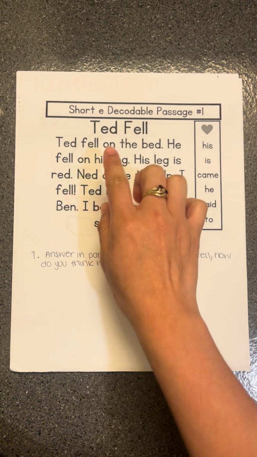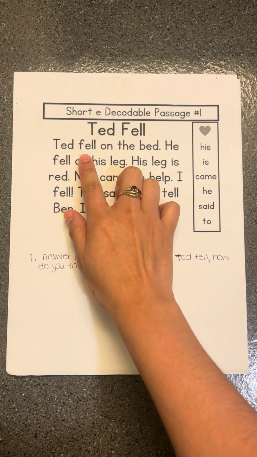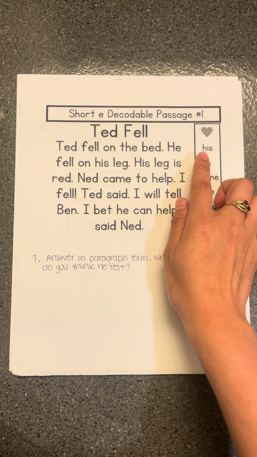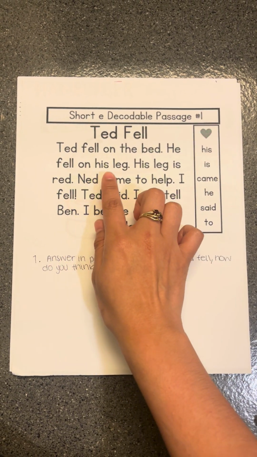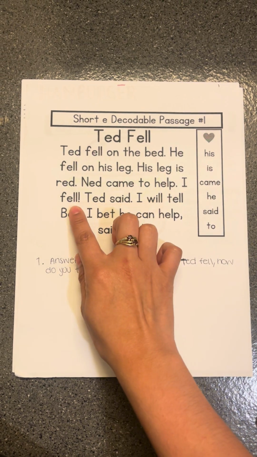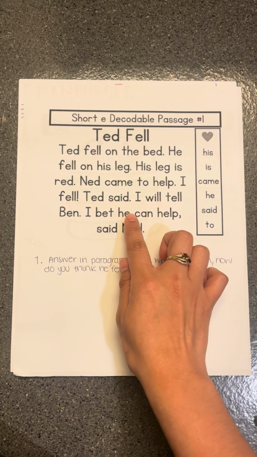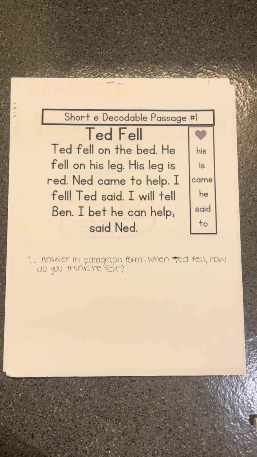Ted fell. Ted fell on the bed. He fell on his legs. His leg is red. Ned came to help. I fell, Ted said. I will tell Ben. I bet he can help, said Ned.